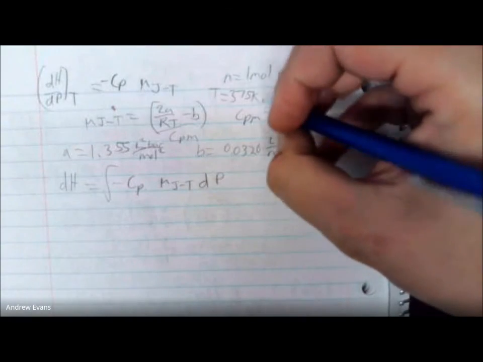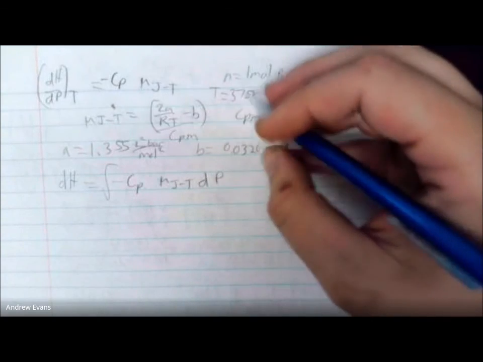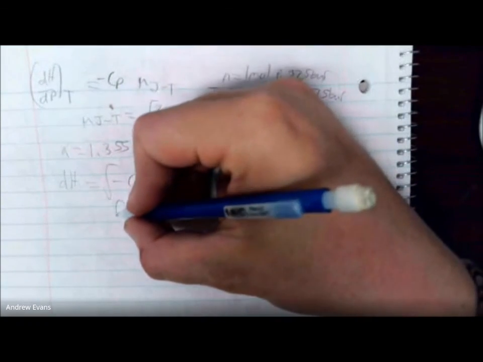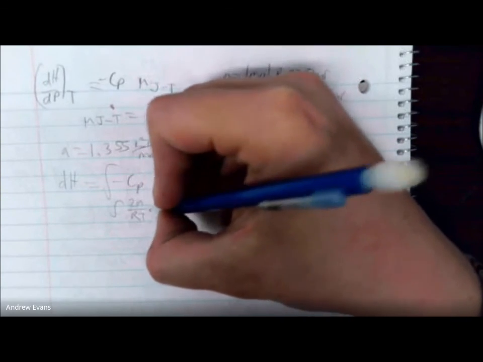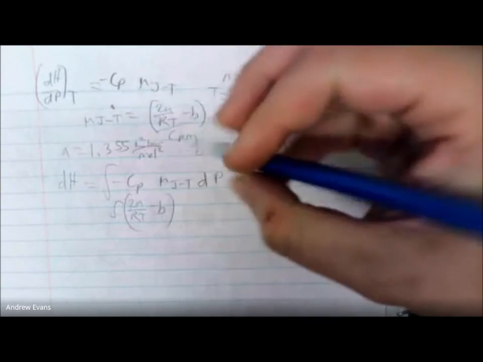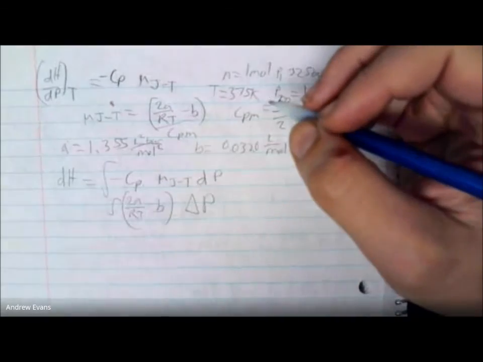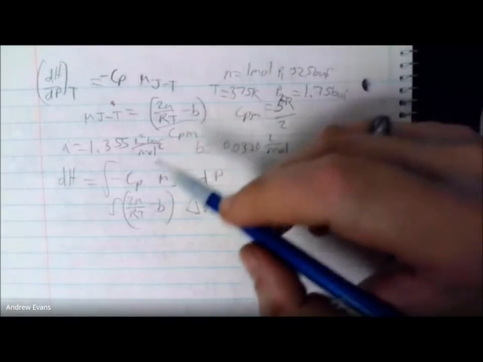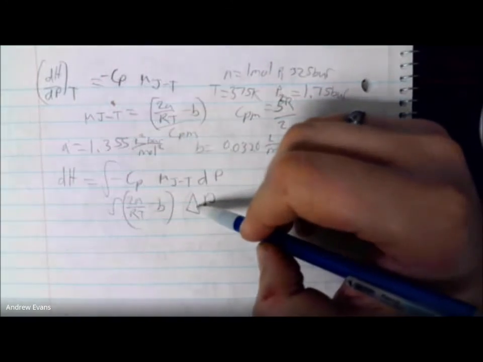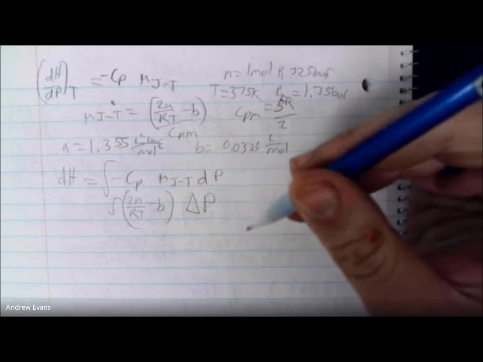Now, we're going to make things a little bit easier. Because of the nature of this and this, we get that we're integrating 2A over RT minus B, and you get delta P. So, for all intents and purposes, you have a constant times a change in pressure.